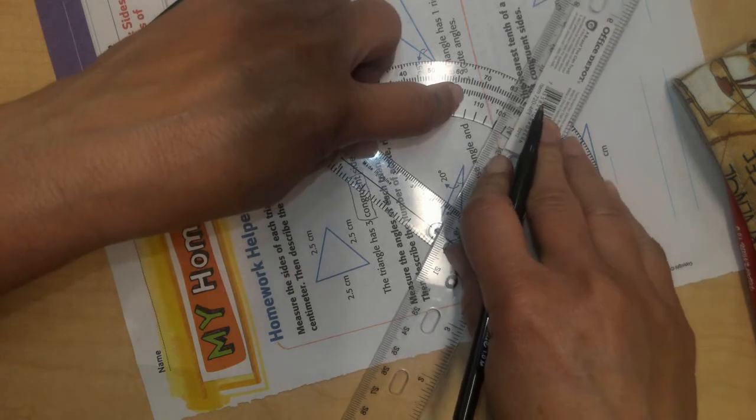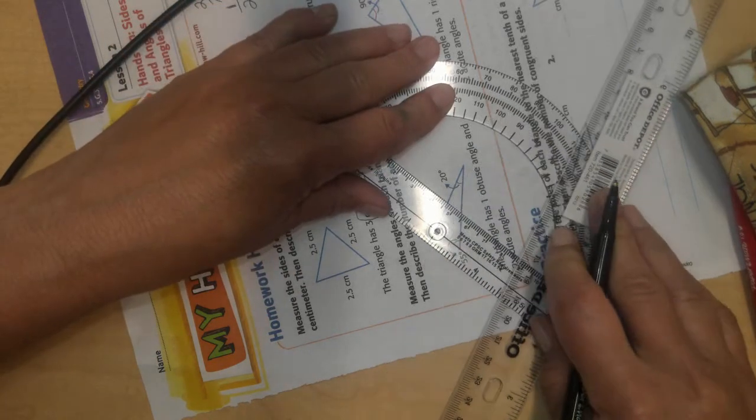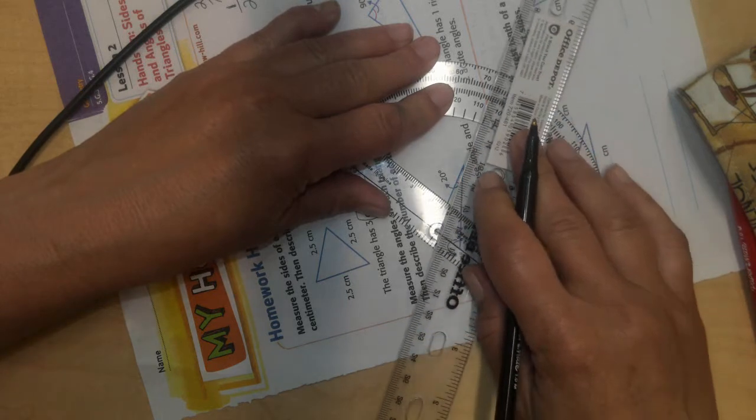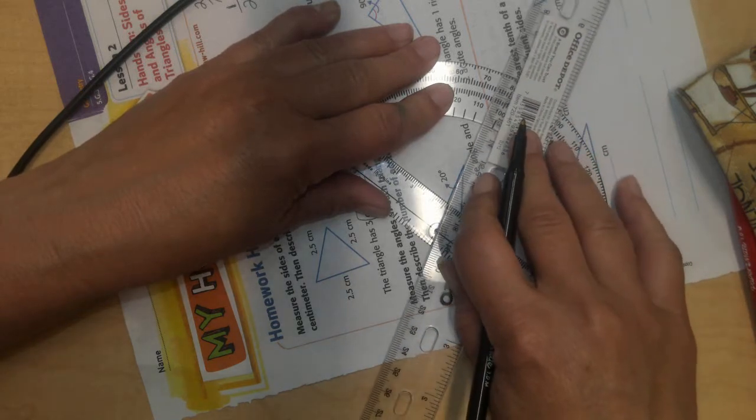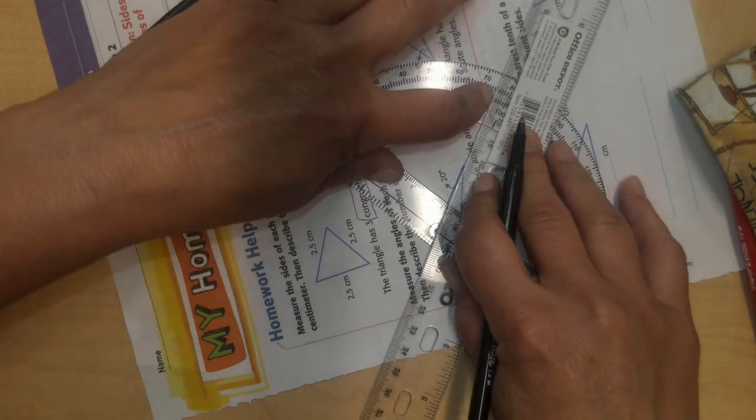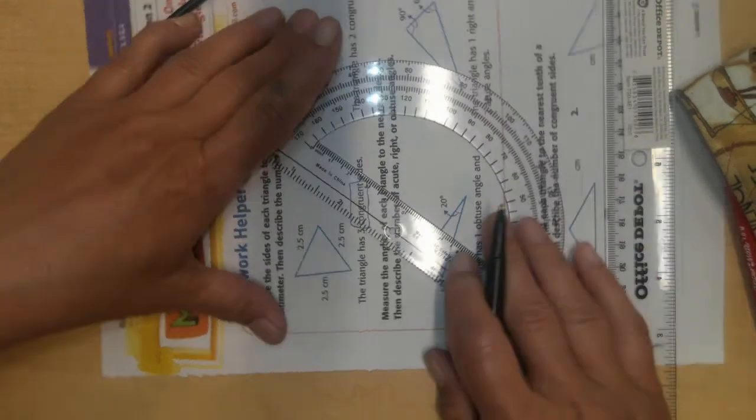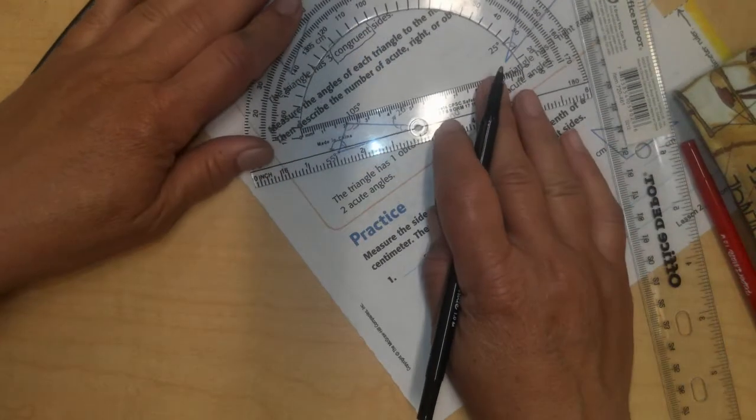Alright, and look, I can tell right here, they already measured it for me, so I should find how they got 105. Oh, right there. So I got 105. And my last one is my teeny tiny angle.